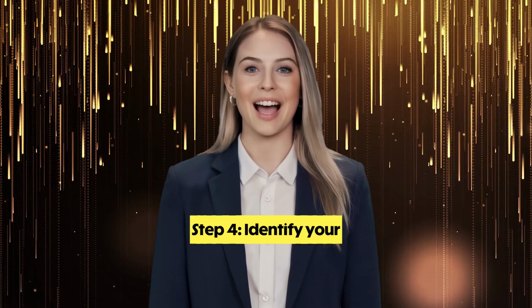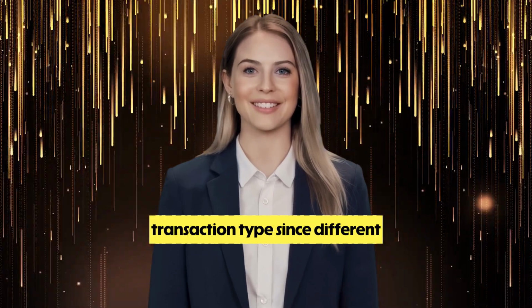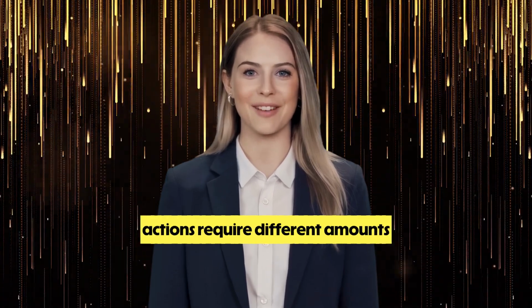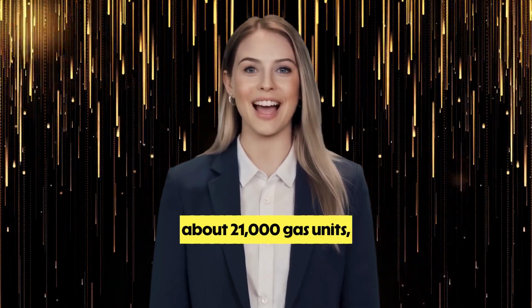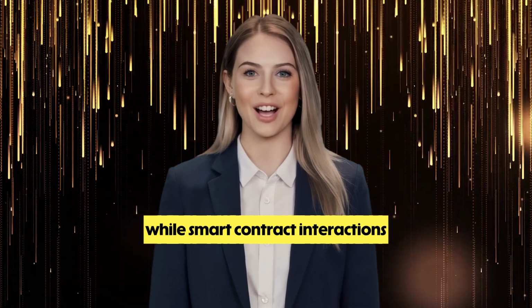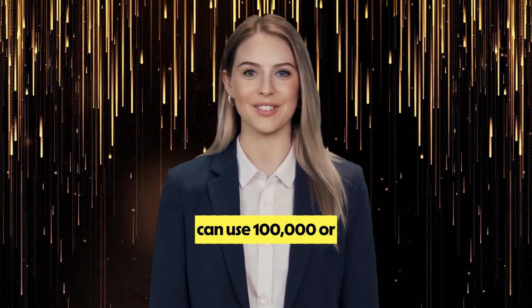Step 4. Identify your transaction type since different actions require different amounts of computational work. Simple ETH transfers use about 21,000 gas units, while smart contract interactions can use 100,000 or more.